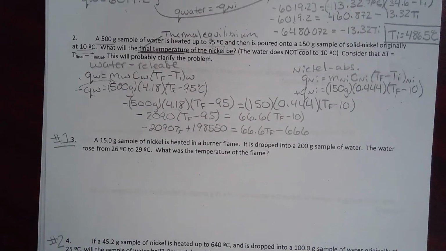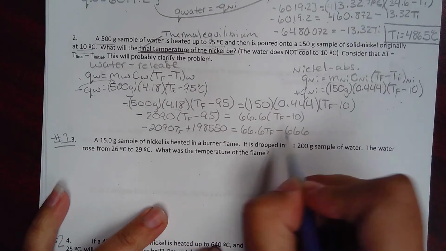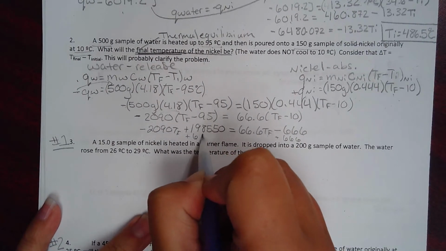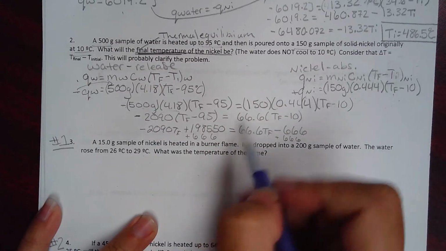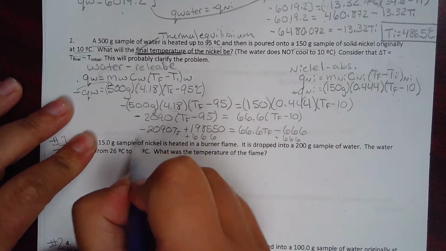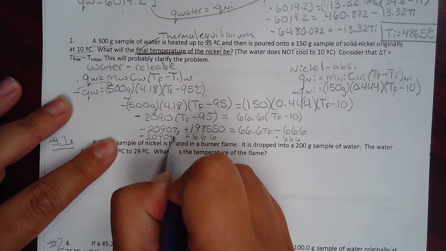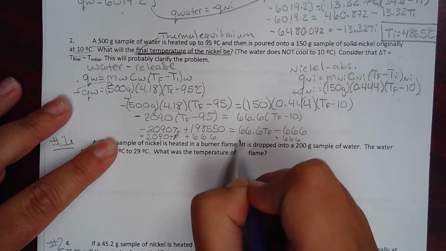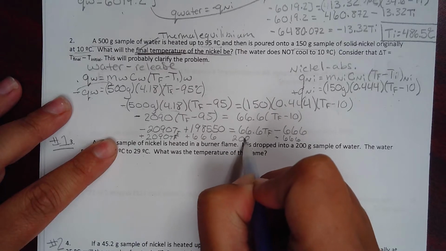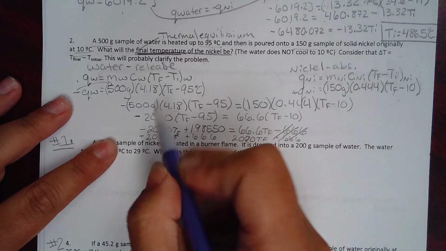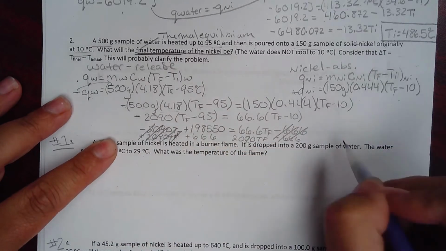Now we just rearrange and solve for our final temperature. So we can add 2090 TF to both sides. So this is going to cancel, and this is going to cancel.